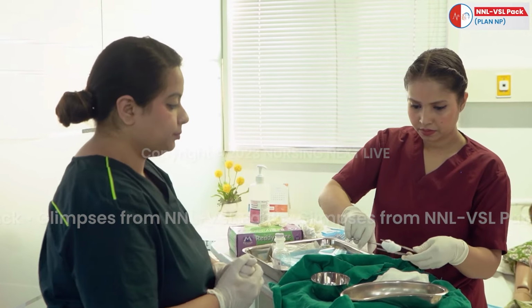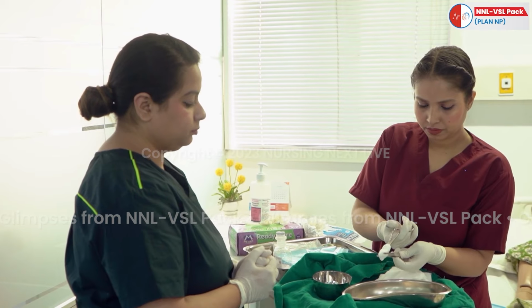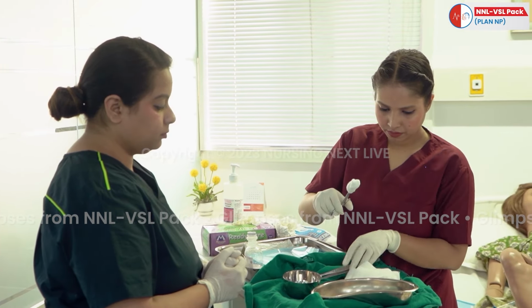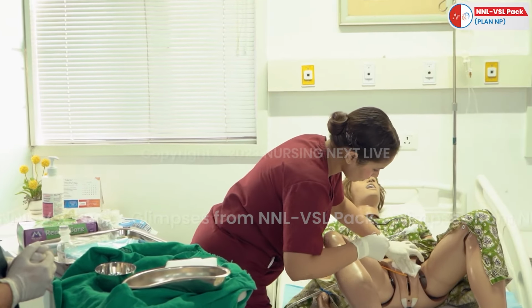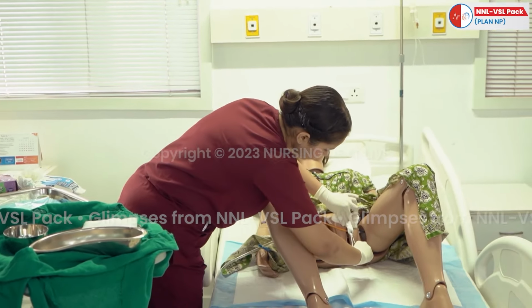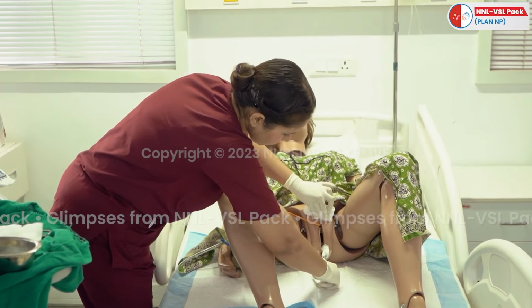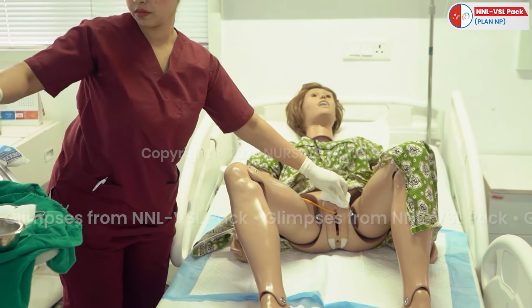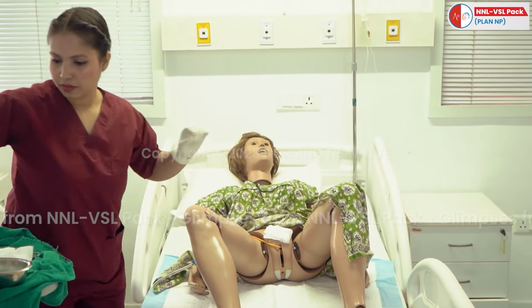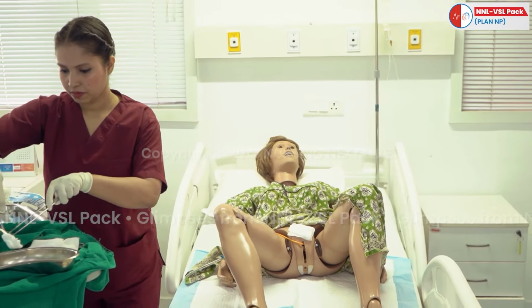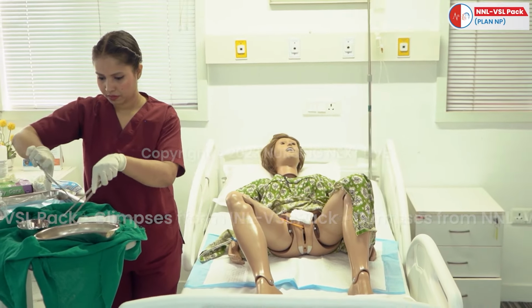Retract labia majora and clean the labia minora, vice versa, and center from clitoris to rectal area with normal saline solution. Use a separate gauze piece for each stroke.